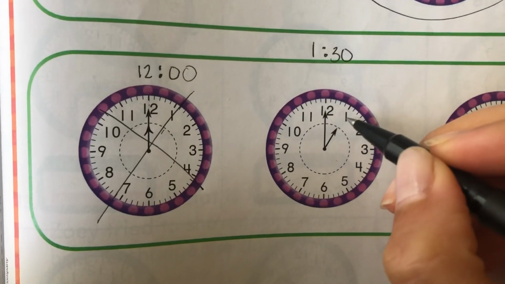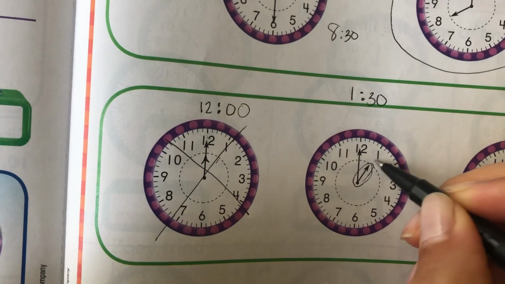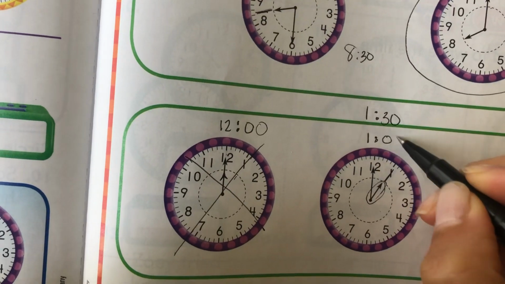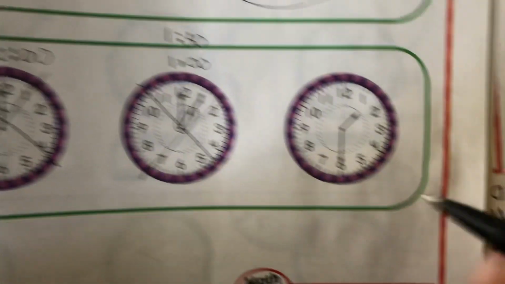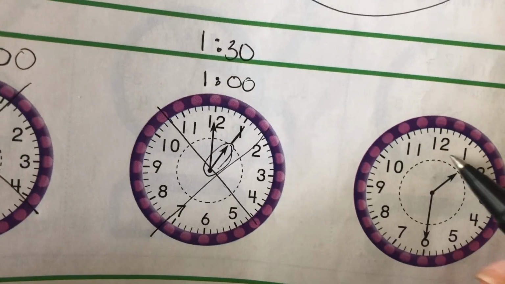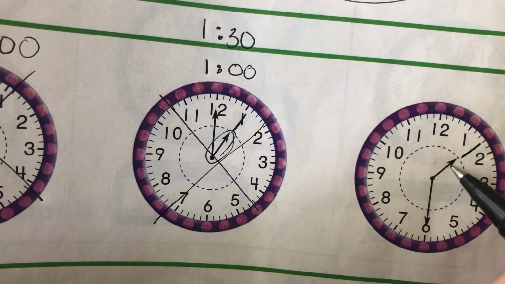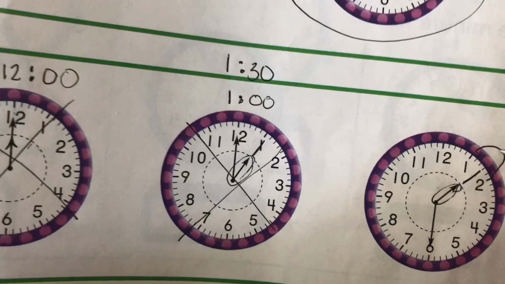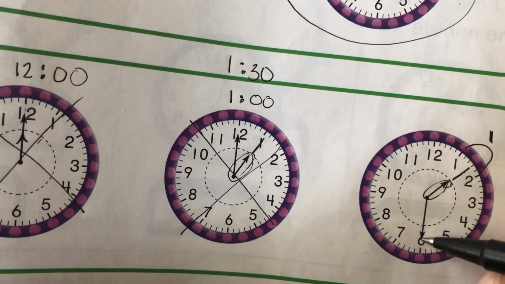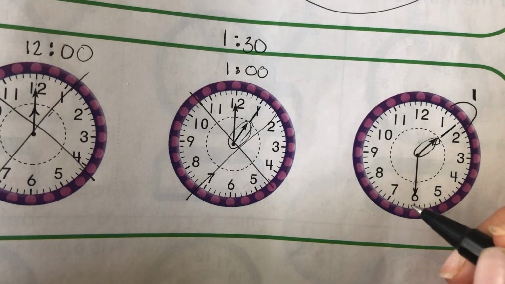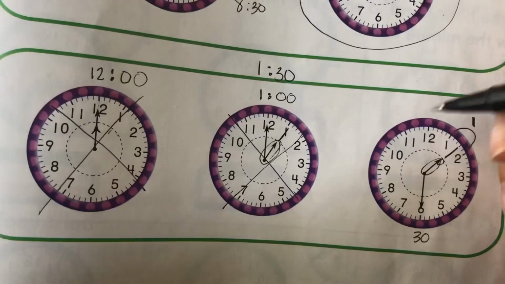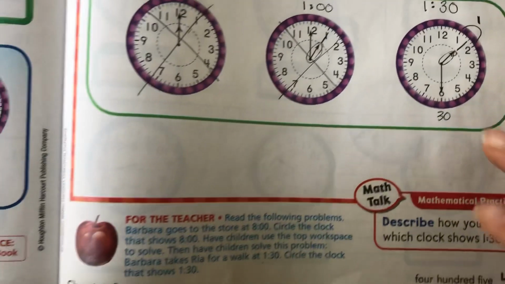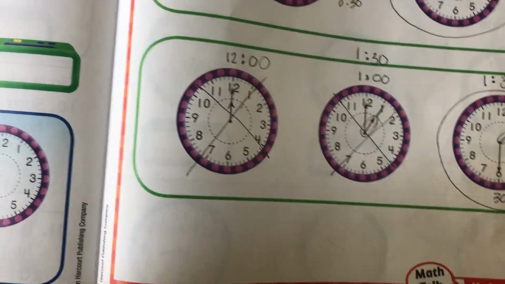Then here I have my hour hand, my short hand, exactly on 1, and then my minute hand is to the 12, which is o'clock. So nope, 1 o'clock, that's not it. Okay, and here I have my hour hand in between the 1 and the 2, but it's still in the 1 zone. So I'm going to say it's 1, and then the minute hand is pointing to the 6, which means 30. So it has to be 1, that's the hour, 30. Okay, so it is this one. We have our answer.